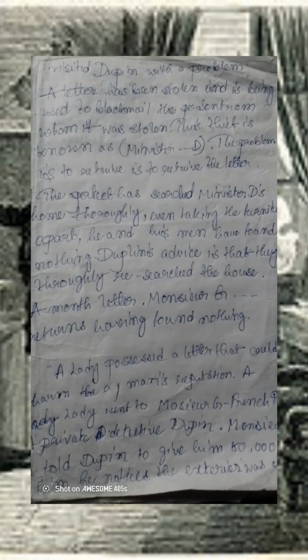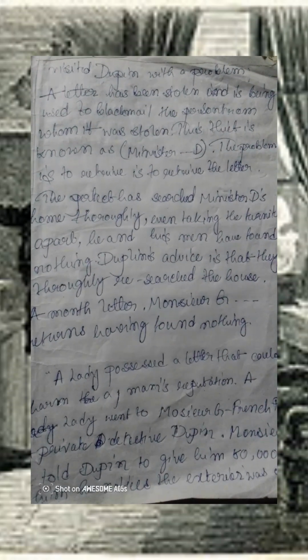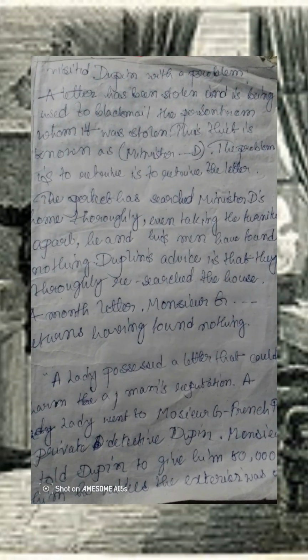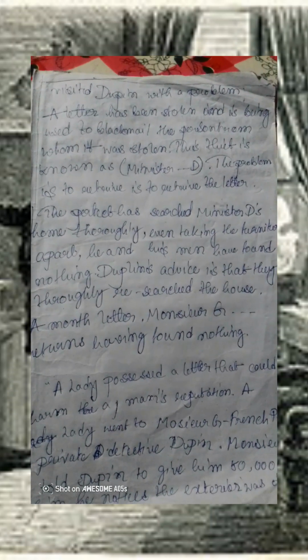So the prefect, the police, has searched Mr. D's home or apartment thoroughly.